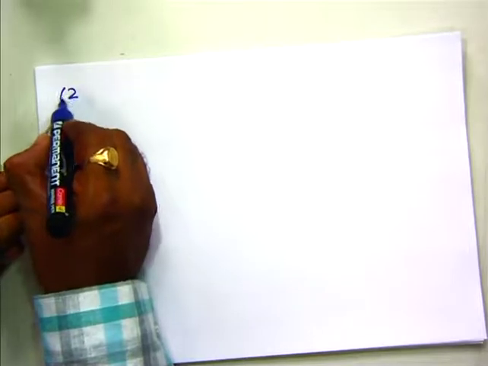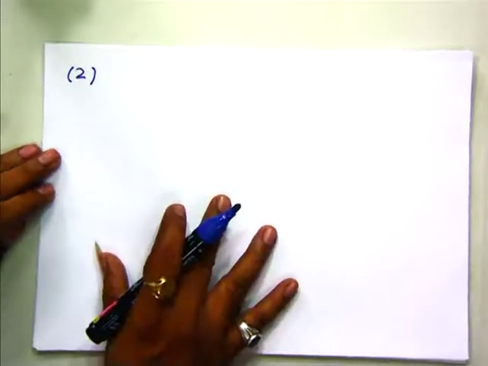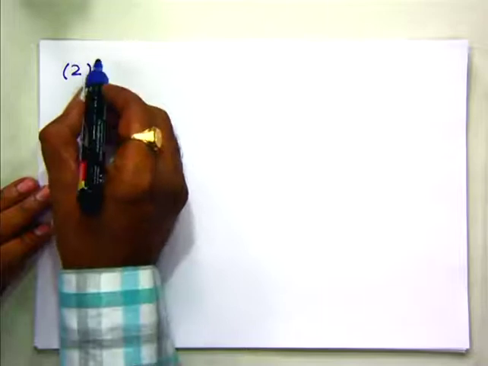Now let's go to the second example. Example number 2.